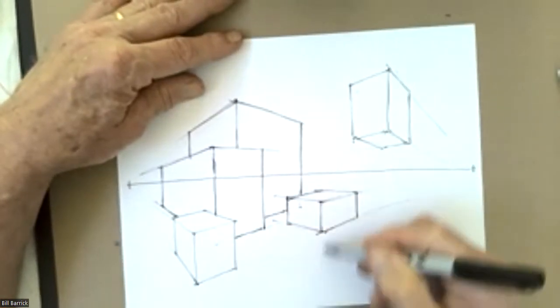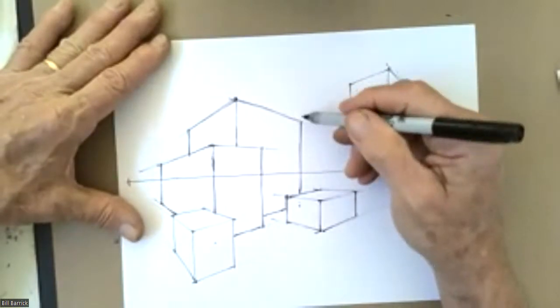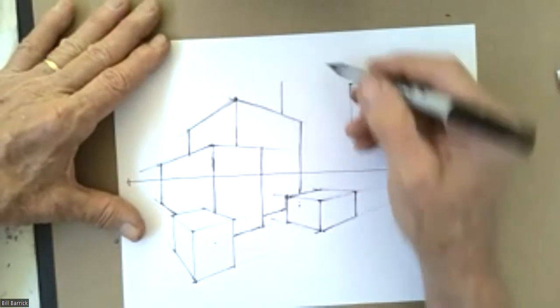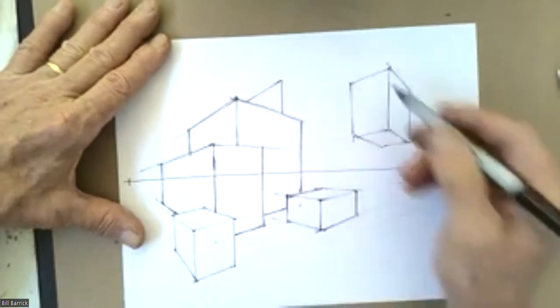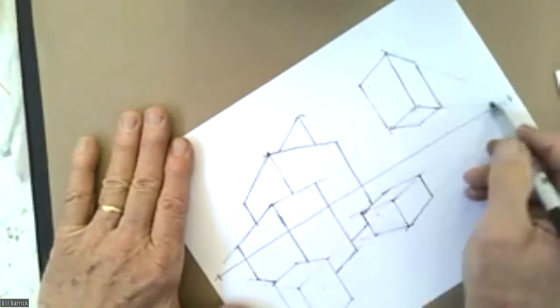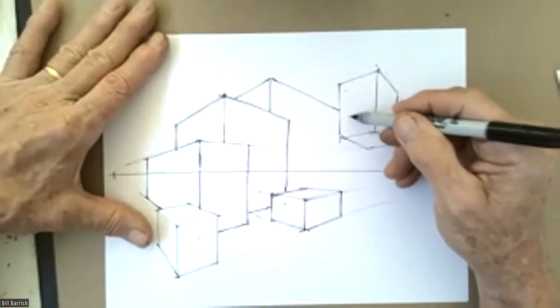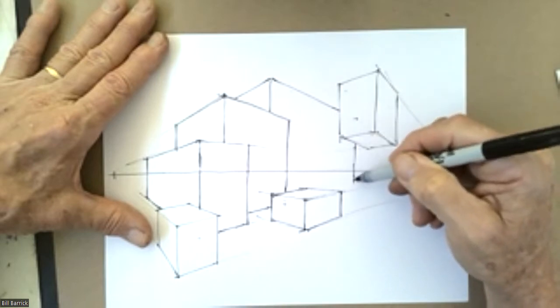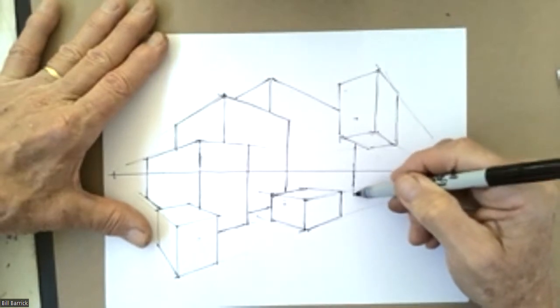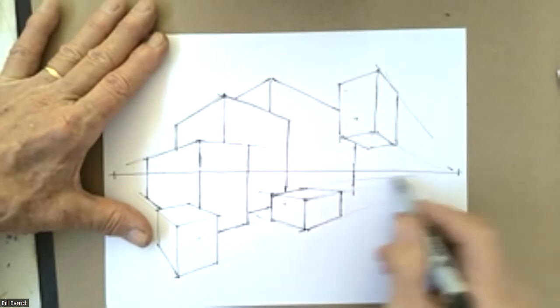I could add more things in front, but I can just keep adding buildings back behind this to the vanishing point. And let's go way across. And it reveals itself. Say, here's the end point of it right here. Well, it's going to drop down, and maybe it's right about in here someplace.